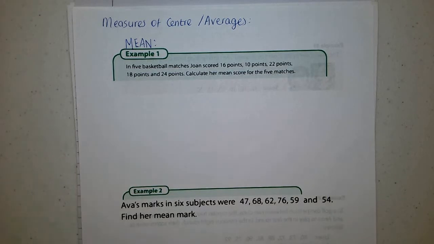In this video we are going to look at finding the average using mean. There are three different ways in which you can find an average. The three averages are mean, median and mode. But for this video we are going to look at mean.